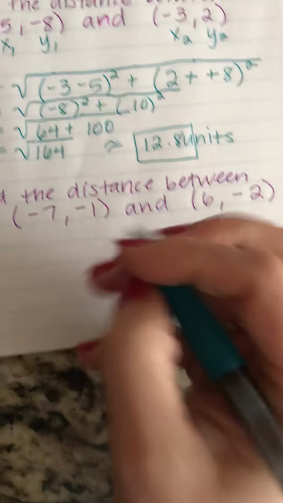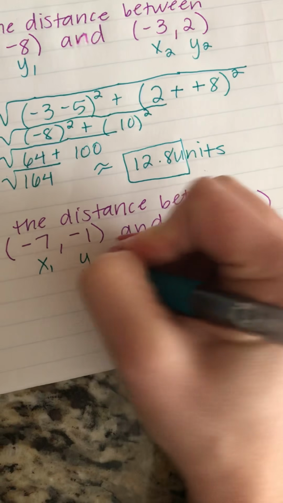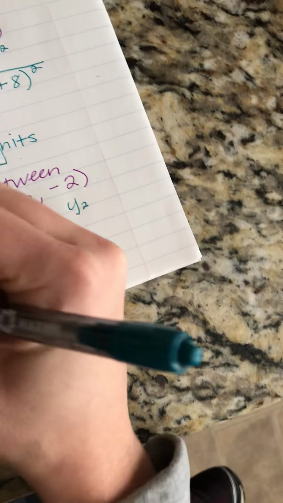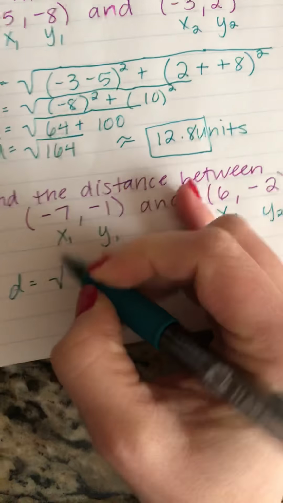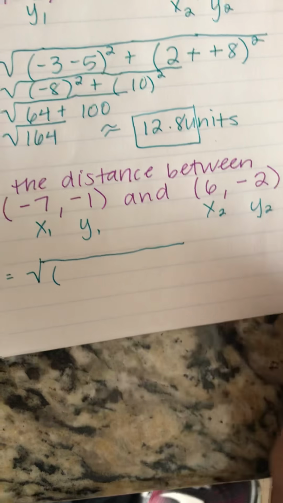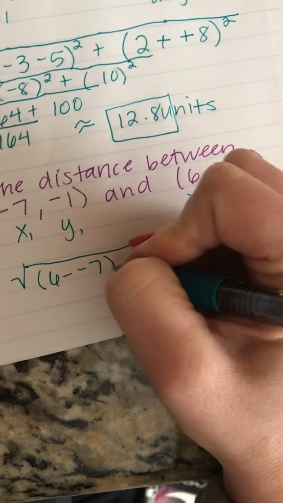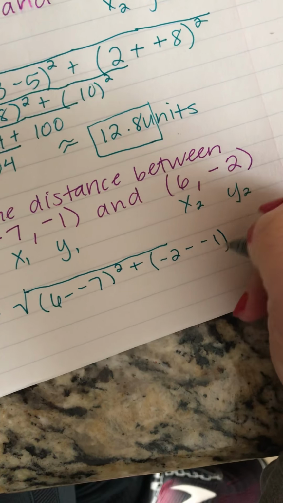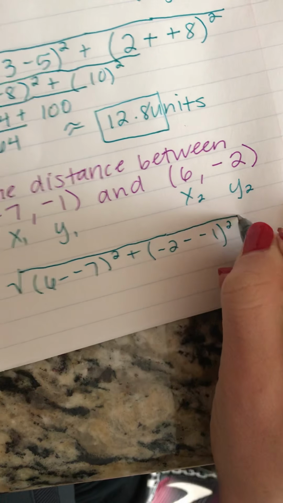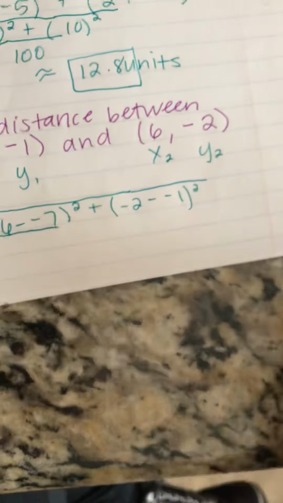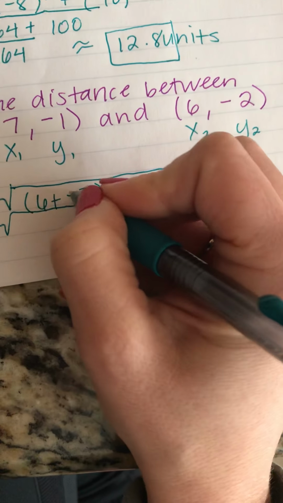The points are -7, -1, and 6, -2. So go ahead and label your coordinates and work it out. D equals, and I'm really struggling here, y'all. So it's going to be 6 minus -7 squared plus -2 minus -1 squared. And you can type that all in your calculator. You can do a little bit more work, whatever you want to do. It's going to turn into a plus.